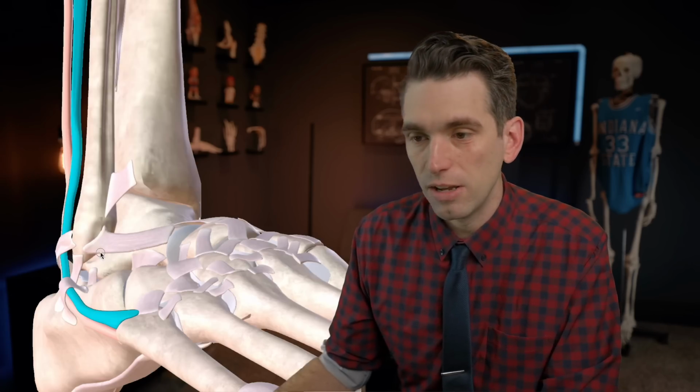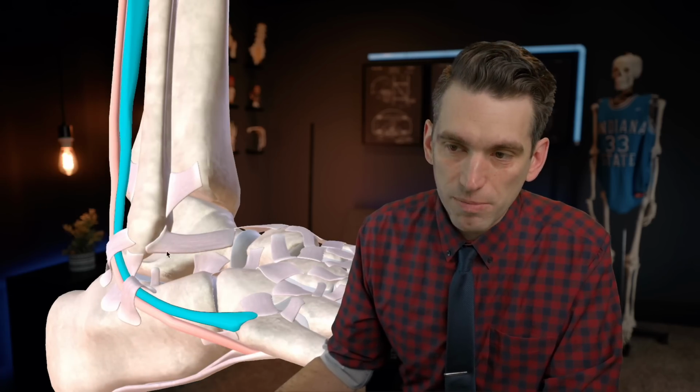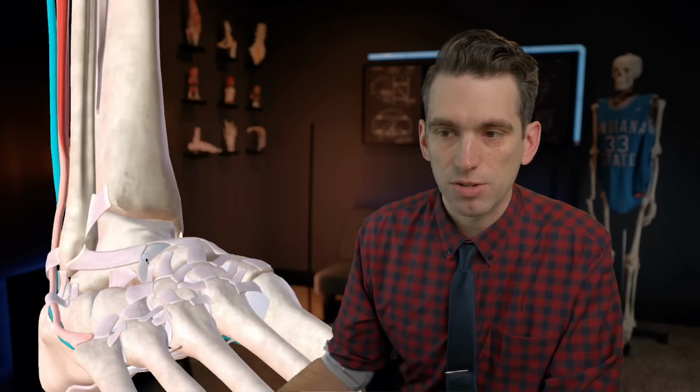Also, of course, we have structures inside the joint, so you can damage the cartilage. Of course, fractures can occur. So those are going to be the main ligaments and structures we're going to be concerned about with a sprain of this mechanism.